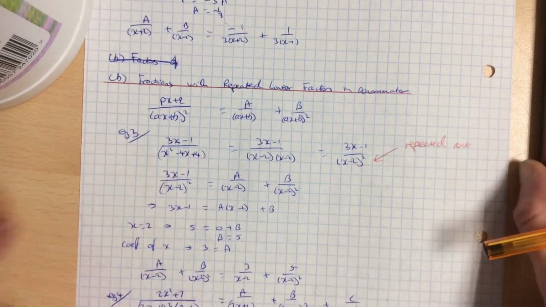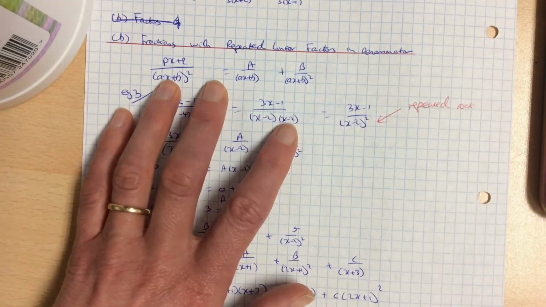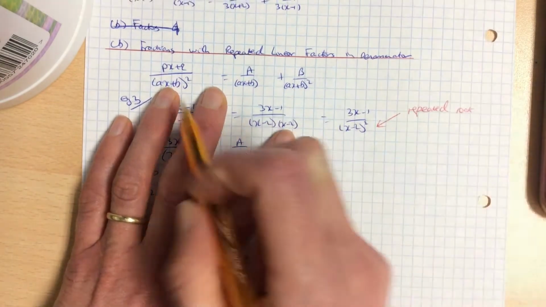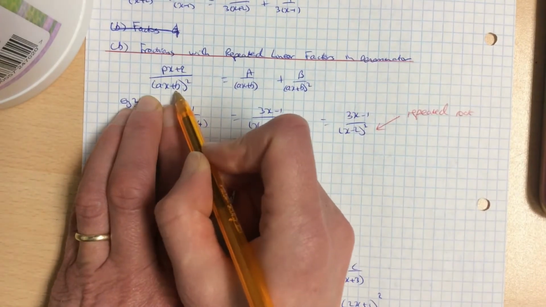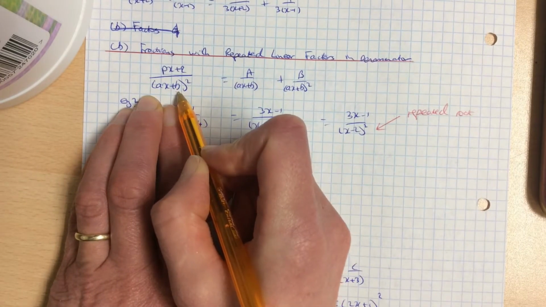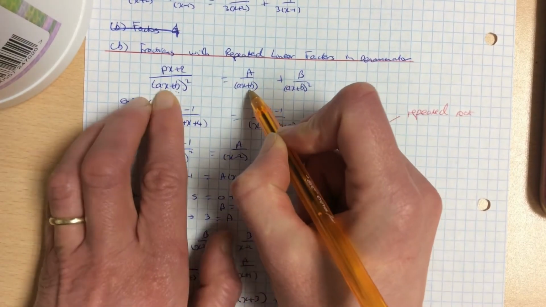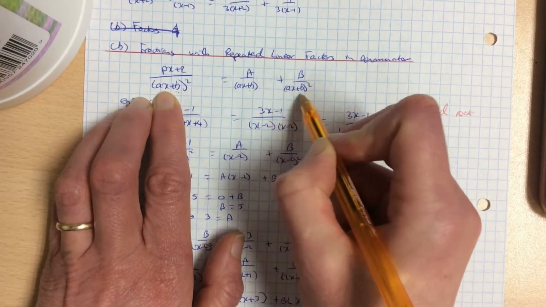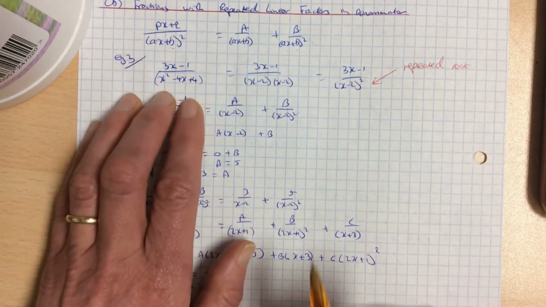Now the next wee section that we're going to look at is when you've got a repeated factor. So if you didn't know, it's part B, repeated factor. What a repeated factor is, you've got the same linear bottom, okay? And the way it splits up, it goes something over the factor plus something over the factor squared. It's a bit of a strange one, but we'll see what that means.